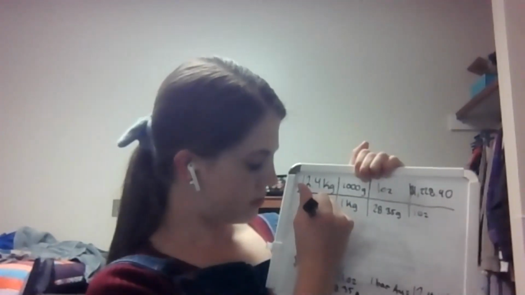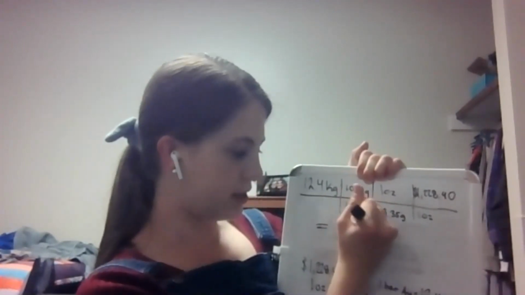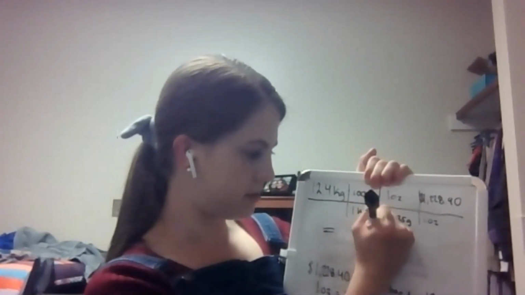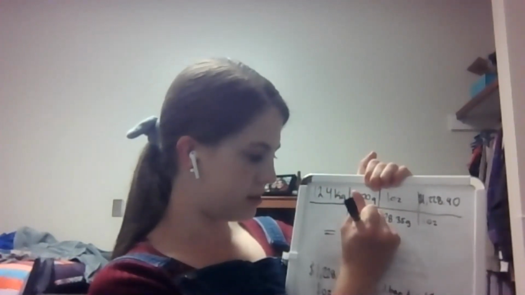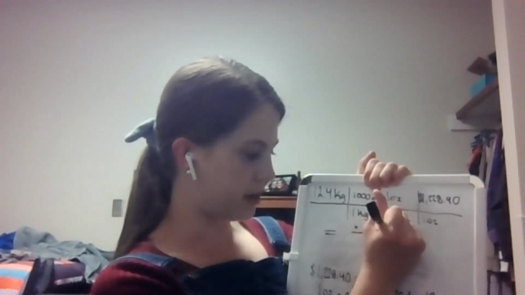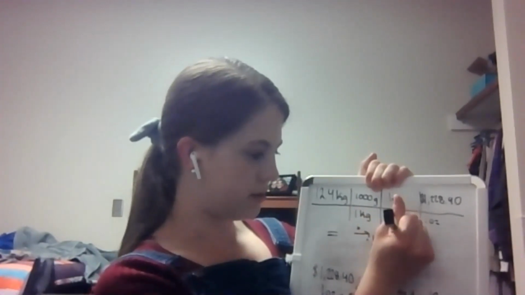Okay, so let's figure out what this equals. We'll start by multiplying across and then go down and then across, go down. So the pattern will look like this. Multiply, divide, multiply, divide, multiply, until you get to your answer.